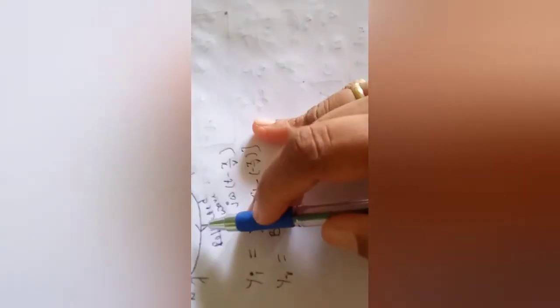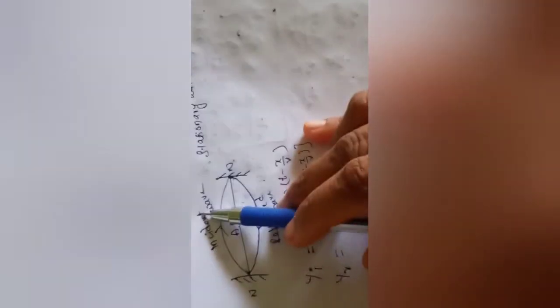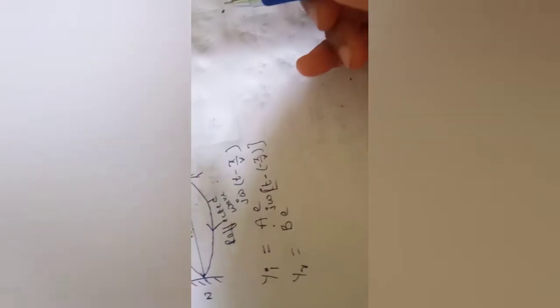Since the displacement is in the opposite direction to the incident wave, it becomes b e to the power of j omega (t plus x by v).